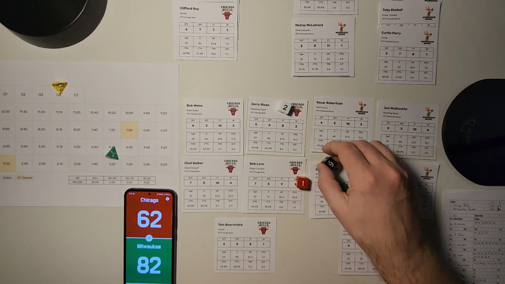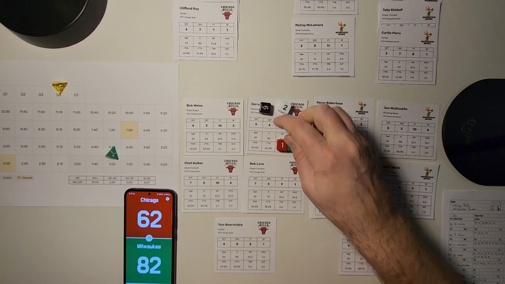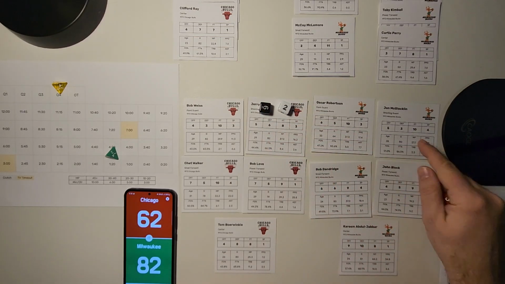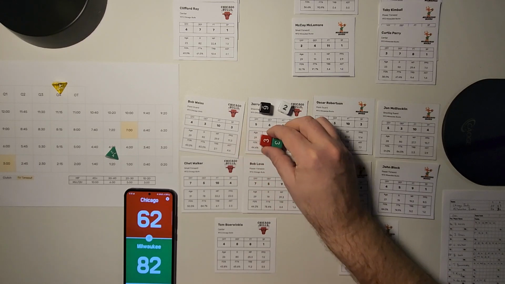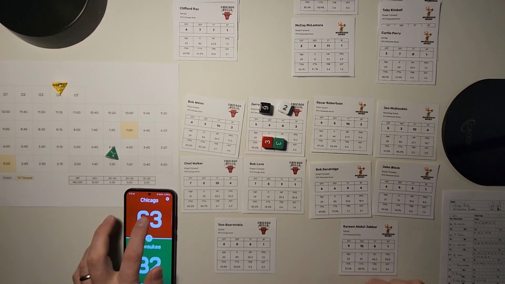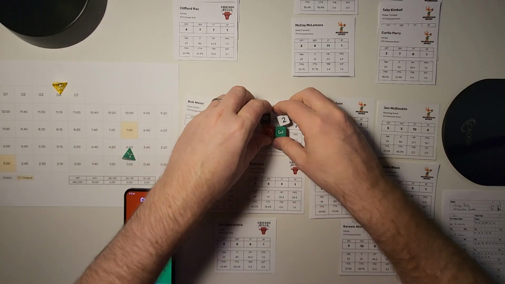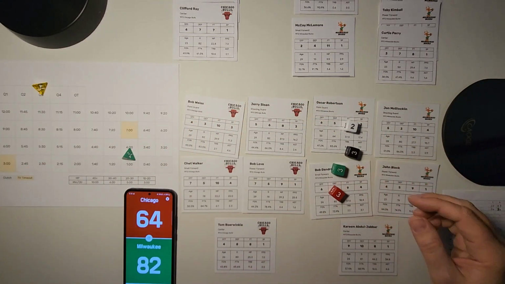Jerry Sloan again gets the opportunity. We have a 2, that's a possible make, but we have a 6. So let's see if there's defense here. McLaughlin has to roll a 1 to 3. He doesn't, so that's going to be a make by Jerry Sloan, who's put in 2 baskets in a row for the Bulls. So maybe they should be looking for him a little bit more. That's a quarter.